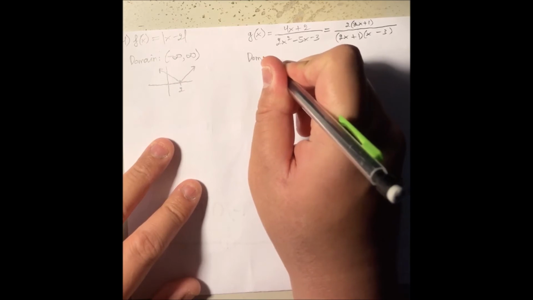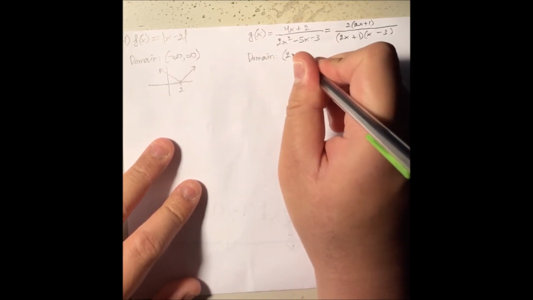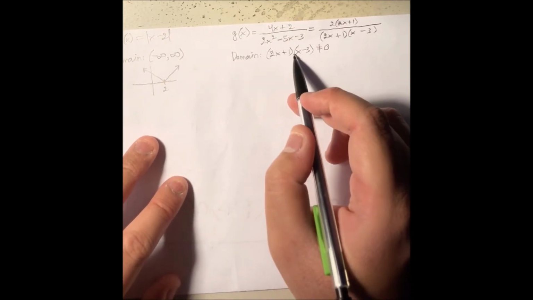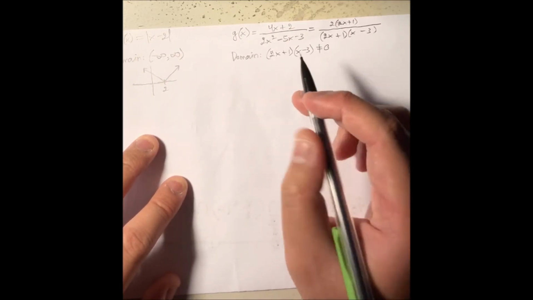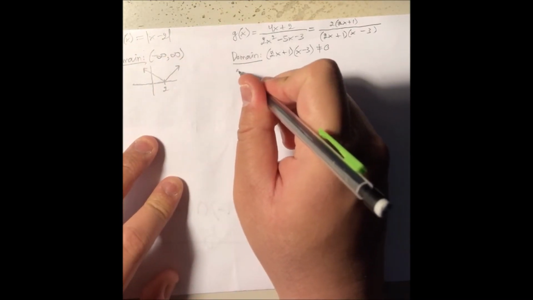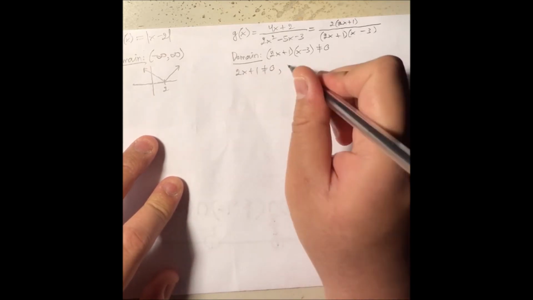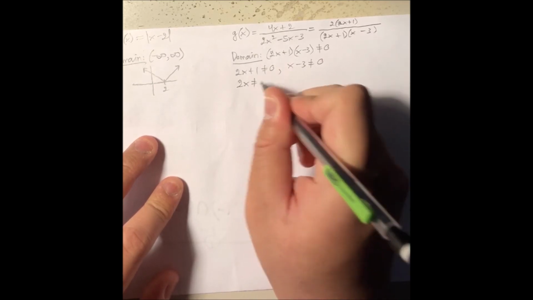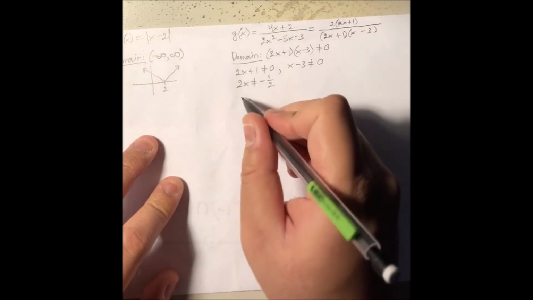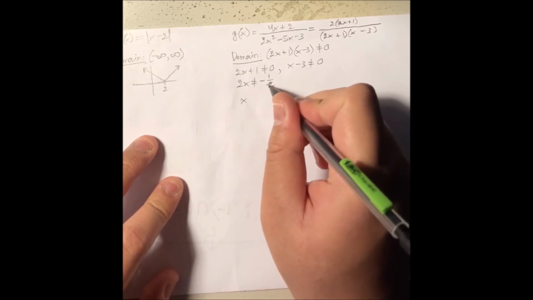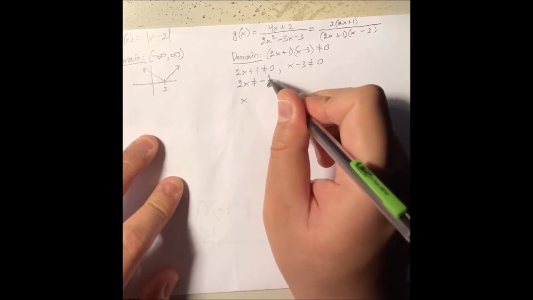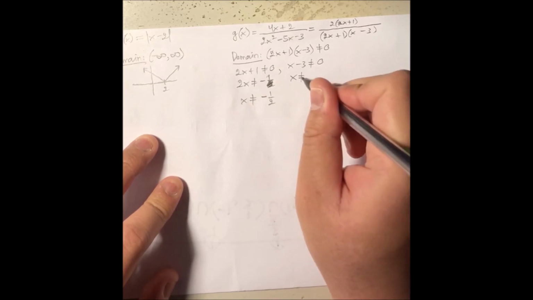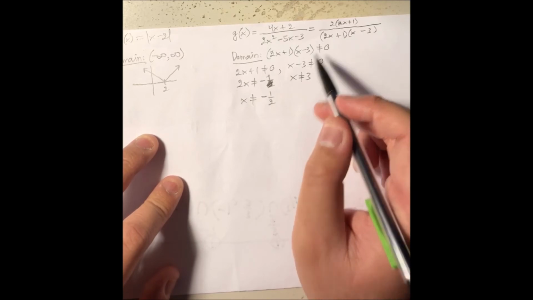Now the domain of the rational function can be found by taking the factored denominator, (2x plus 1) times (x minus 3), and setting it not equal to 0. Using the zero product property, set each of these binomial factors not equal to 0. So we have 2x plus 1 not equal to 0, and x minus 3 not equal to 0. This gives us 2x not equal to negative 1. Oops, this is negative 1, my bad. Then divide both sides by 2, and we get x cannot be equal to negative 1/2. And x cannot be equal to positive 3. So we got 2 restrictions for this function.